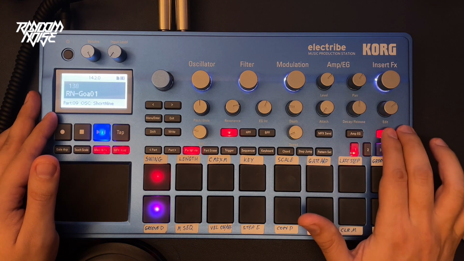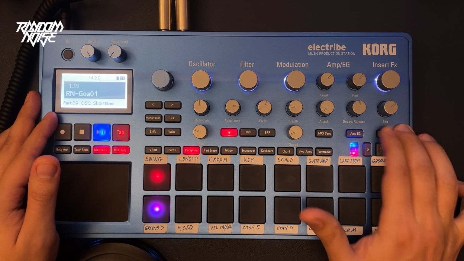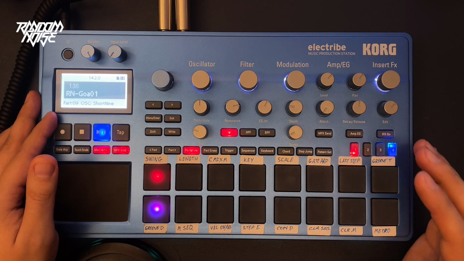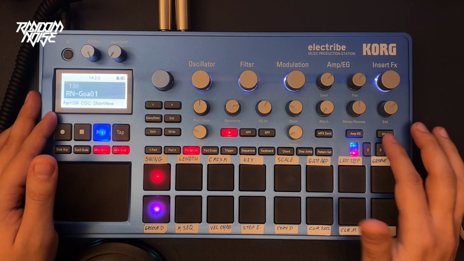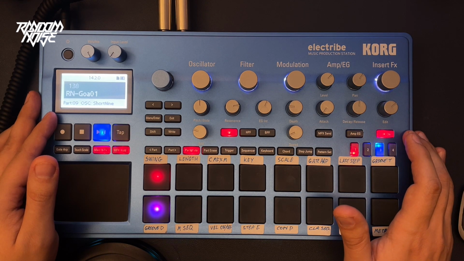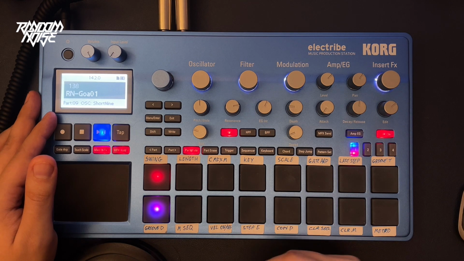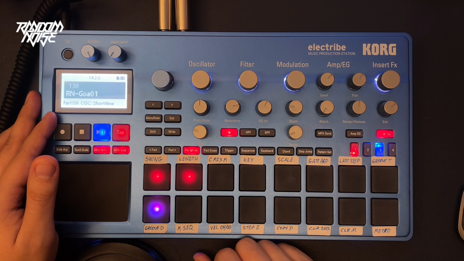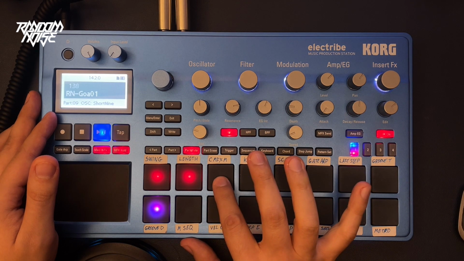If I take out the punch, you can hear that it's disappearing in the mix. The kick is now disappearing. But when I add it back, they are working very nicely together. And with the acid bassline, and also the melody.